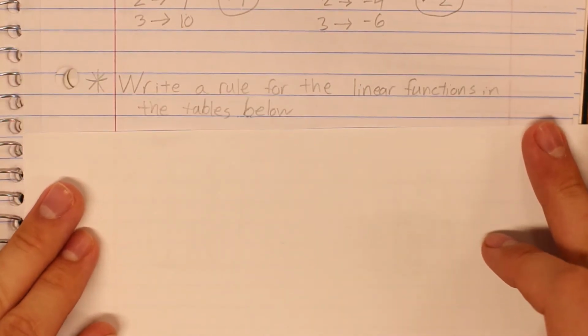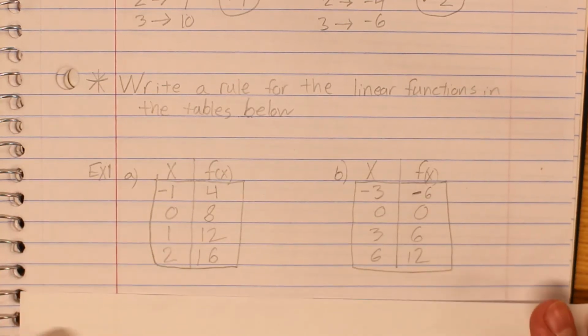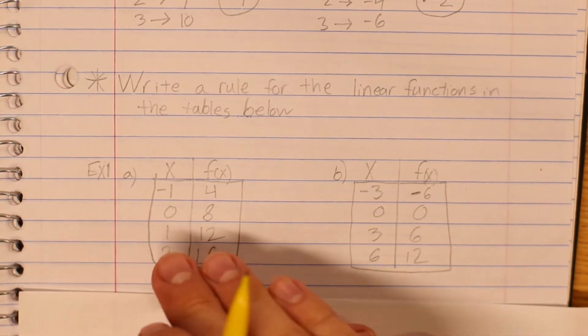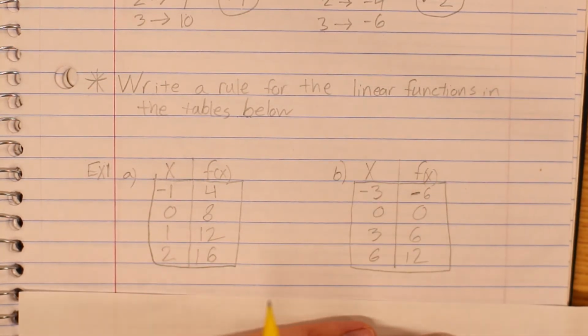It'll say, write a rule for the linear functions in the tables below. All right, so here are our tables. Boom, we have these two. We're going to look at this one first, then we're going to this one, and then we have two more that we're going to take a look at.